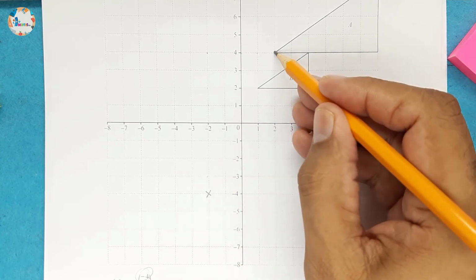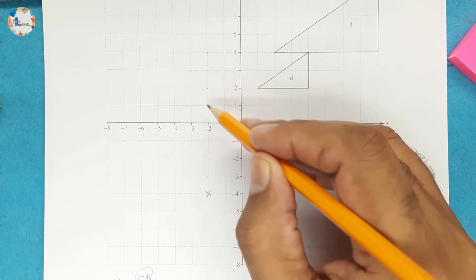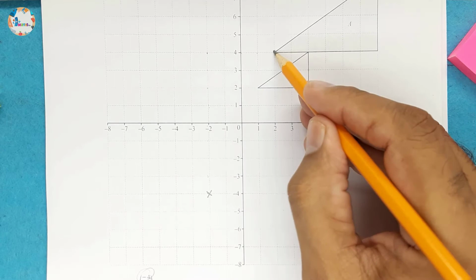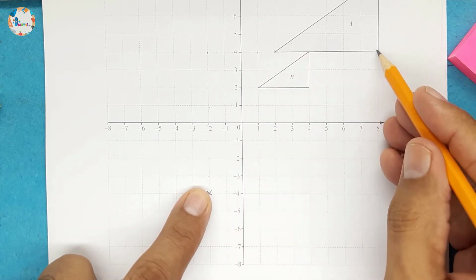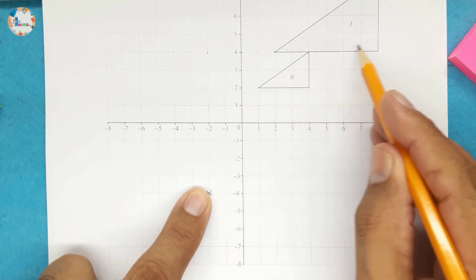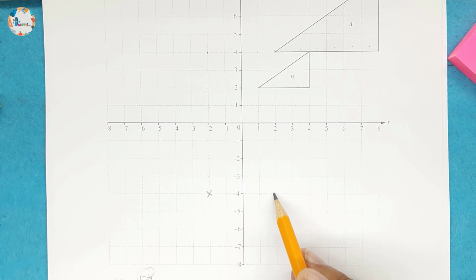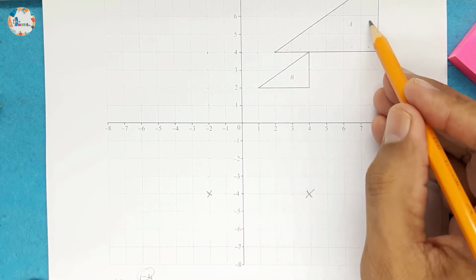So this point 1, 2, 3, 4 units left and 1, 2, 3, 4, 5, 6, 7, 8 units down. This vertex is moved over here. So the whole triangle will be moving. So this will be 1, 2, 3, 4, 5, 6 units. So from here 1, 2, 3, 4, 5 and 6 units we can mark over here. And this is 1, 2, 3, 4 units.